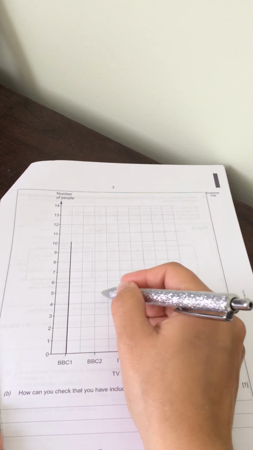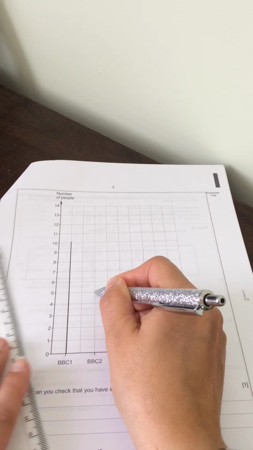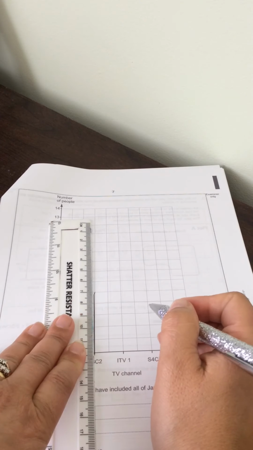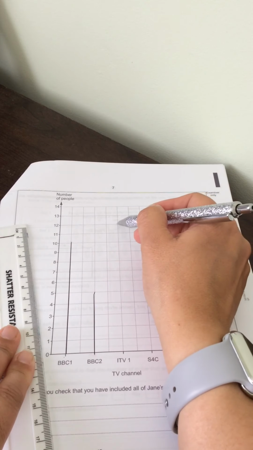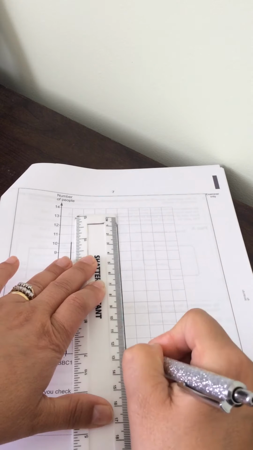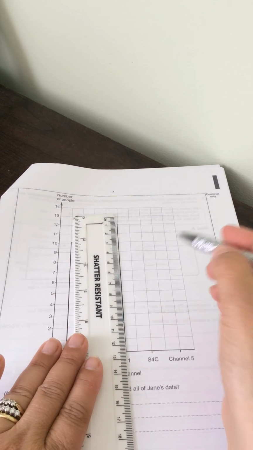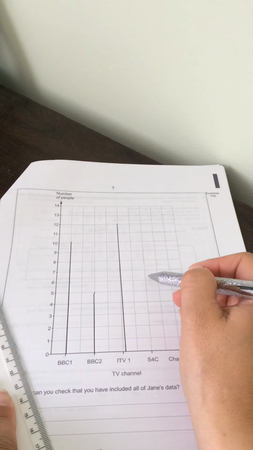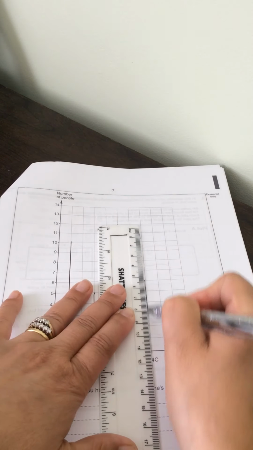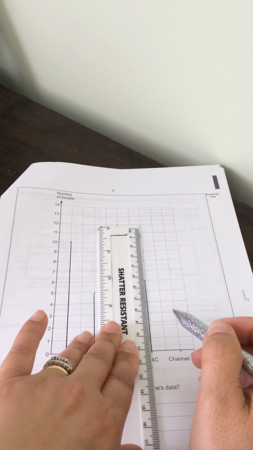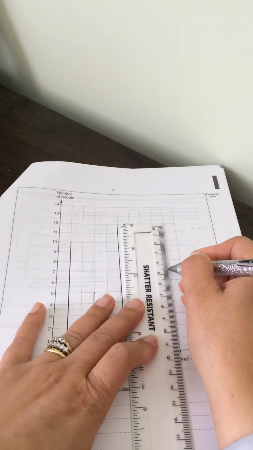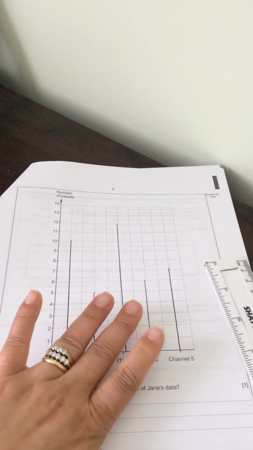And then BBC Two was 5, so find 5 on the line and draw your line down. ITV was 12, so go across till you get to 12. Draw your line down. S4C is 6, draw your line down. And Channel 5 is 7. Draw your line down.